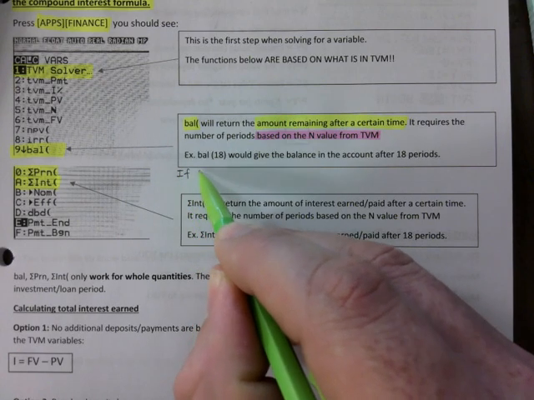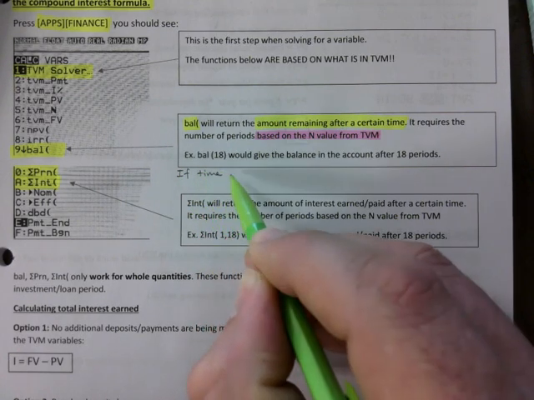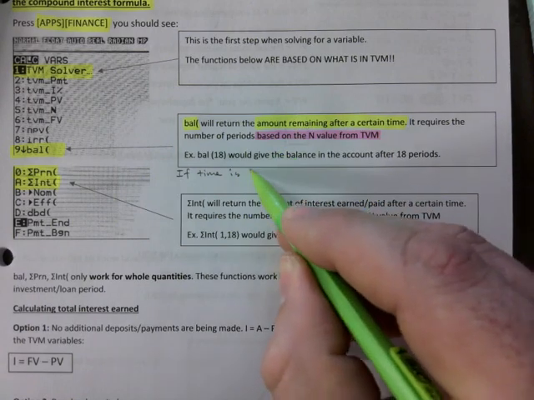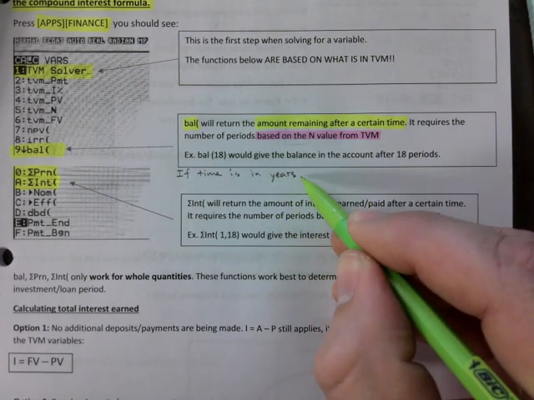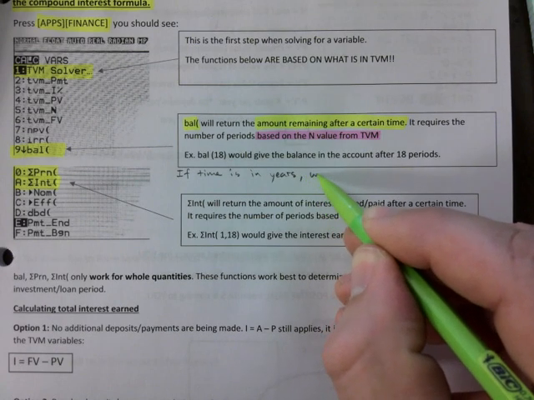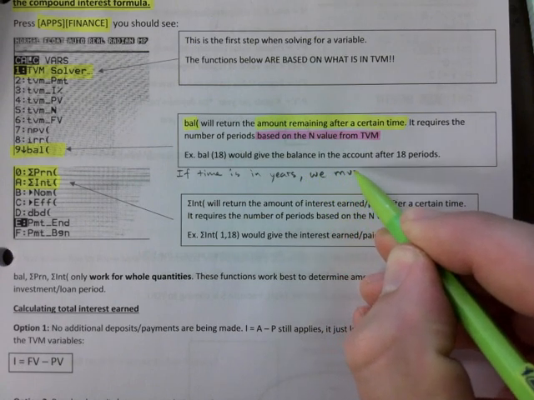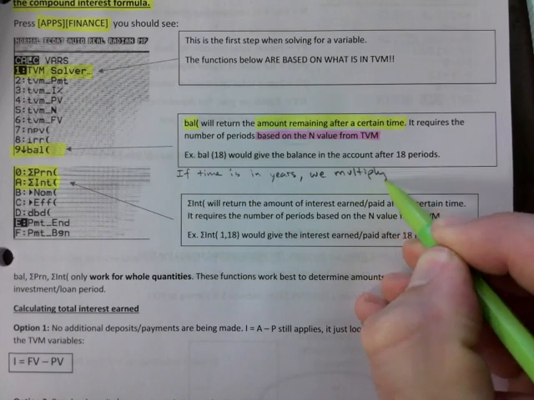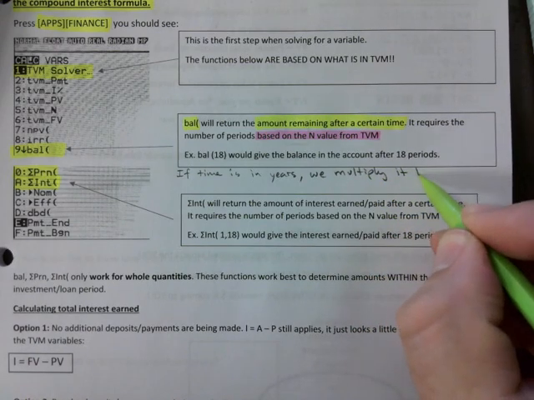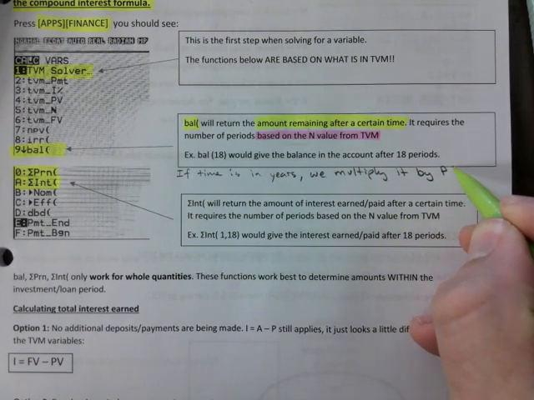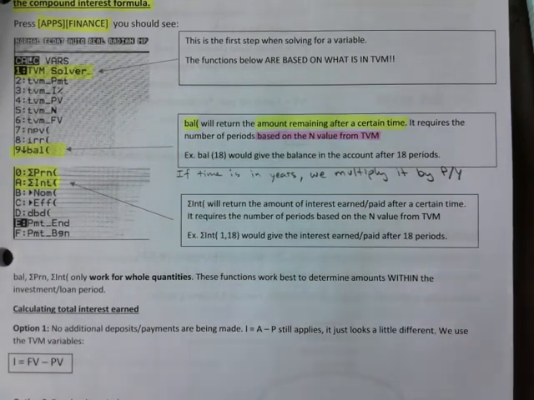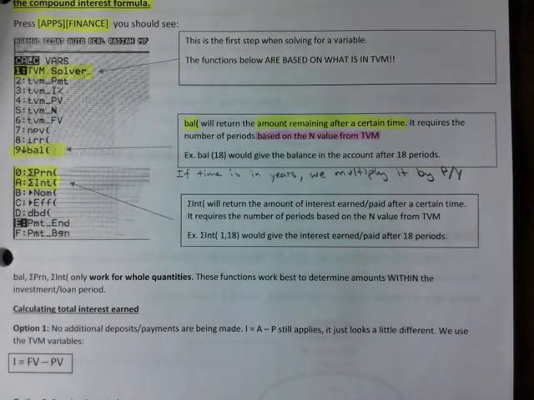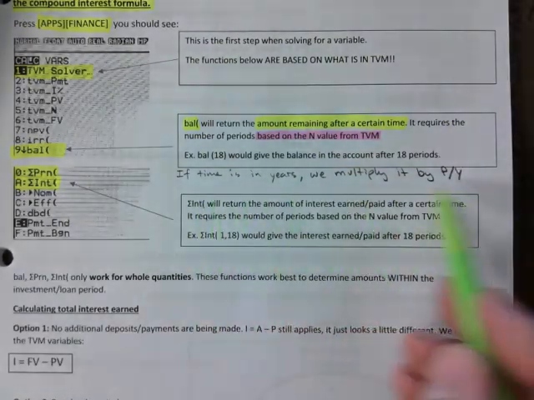If time is in years, we multiply it by PY. Just write this down for now. I'm just doing this now so that later on when you review, this will make sense to you.